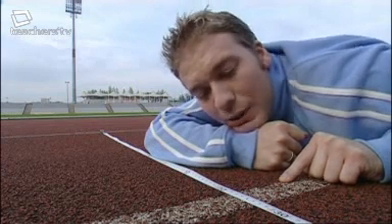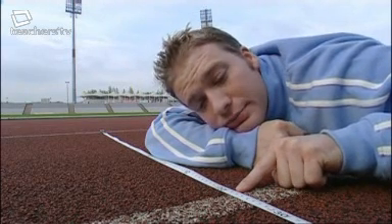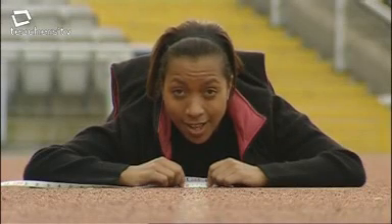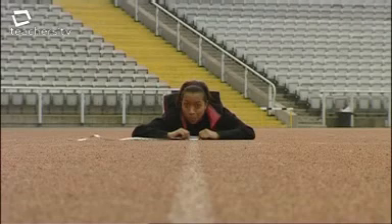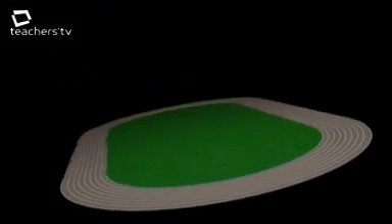Each lane has to be between 1.22 and 1.25 metres wide. The white dividing lines have to be 5 centimetres wide. The length of one lap around the inside of the track has to be 400 metres. What you end up with is a shape like this.